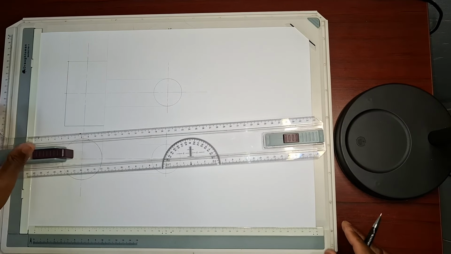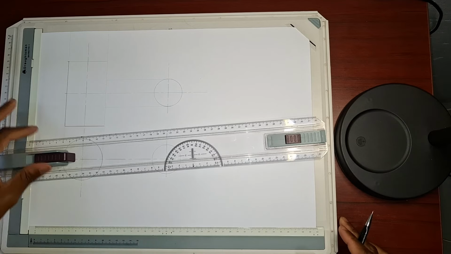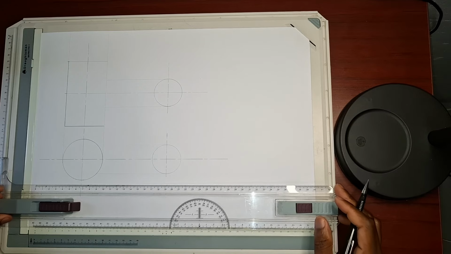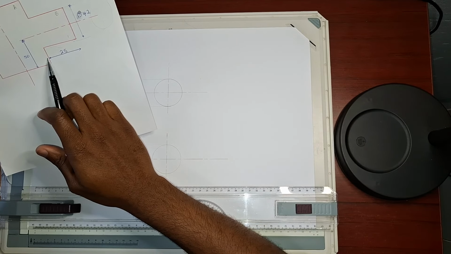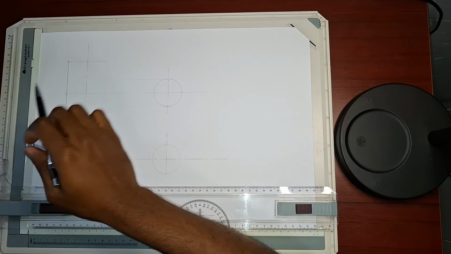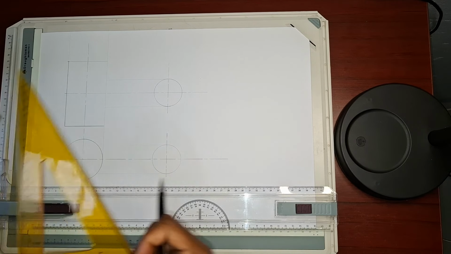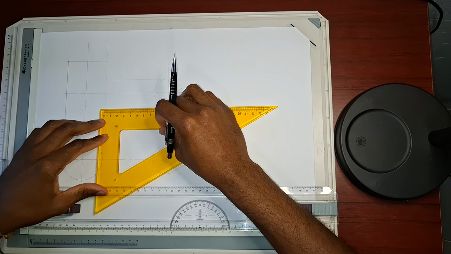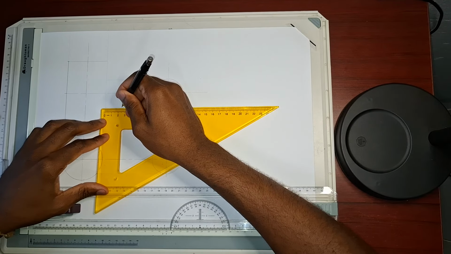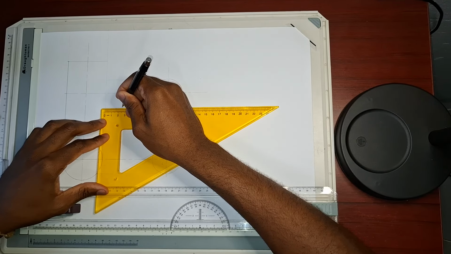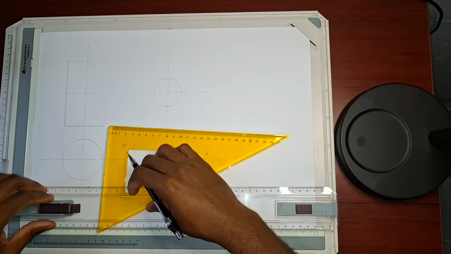Like that. It was said that it is 25 from here to there. That's what you're going to do. You measure 25, right there.